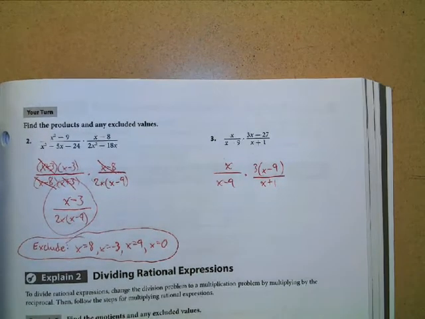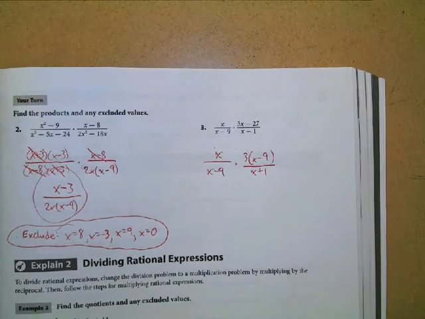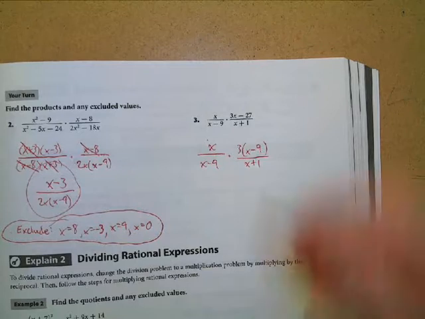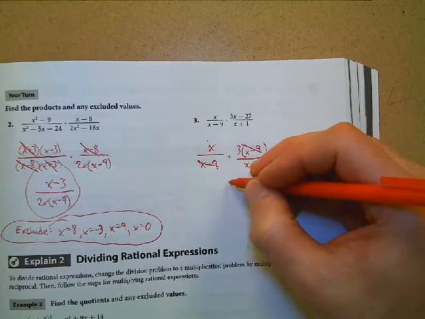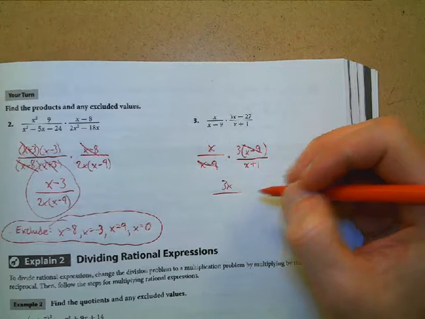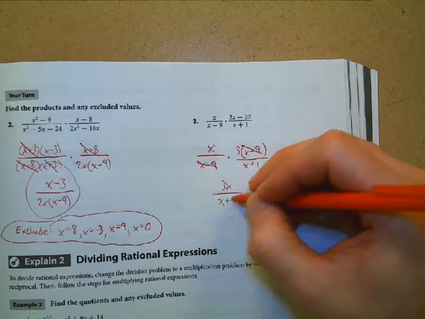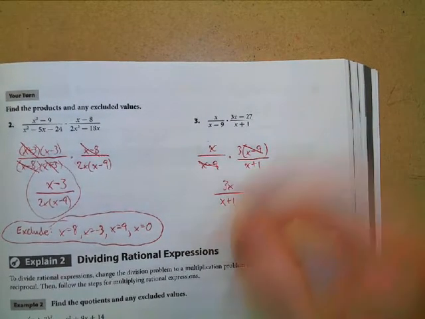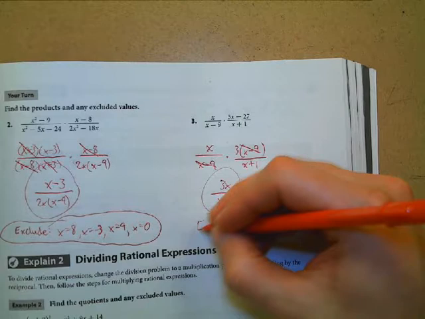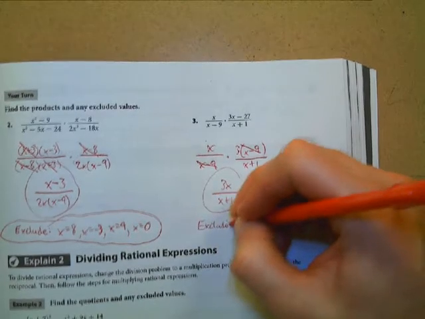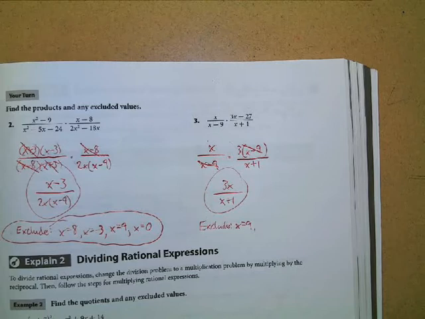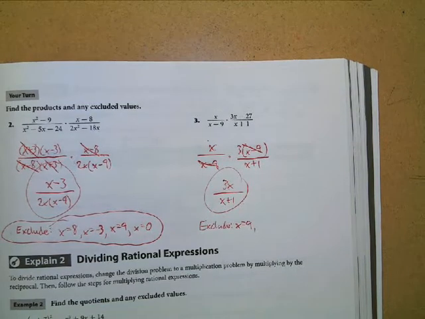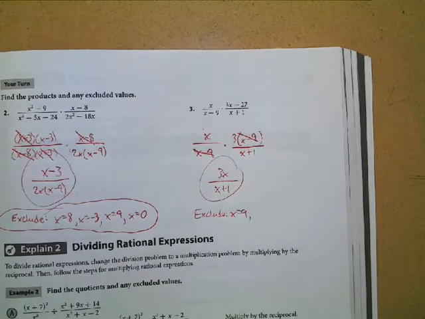There's one more. What other x value will make our denominator 0 here? Again, we canceled the x minus 9s out, but there's something else here in the denominator. X equals negative 1, yeah. So we have to exclude those two. Whether it cancels out from the denominator or stays in the denominator, we have to exclude both of those numbers. Because again, from the original problem, here's why we do this.